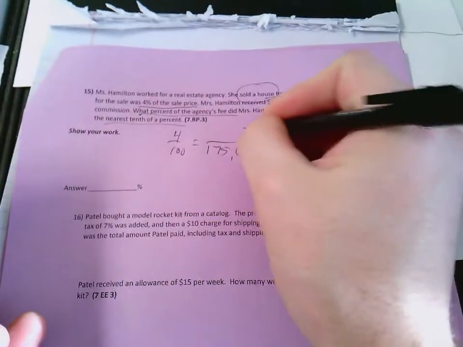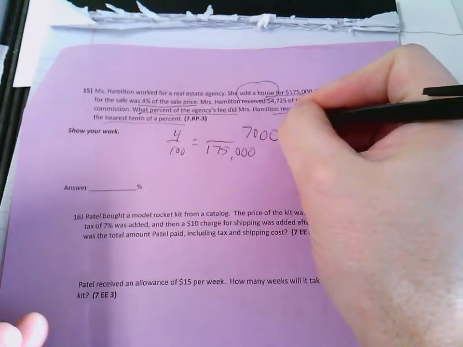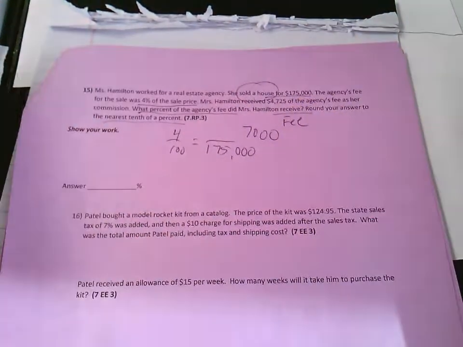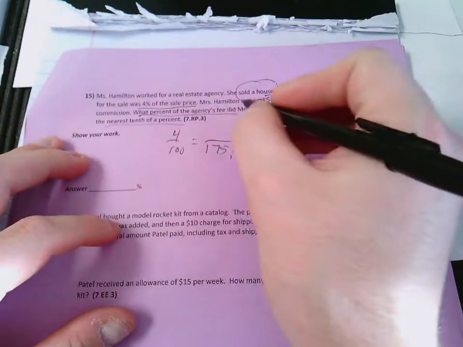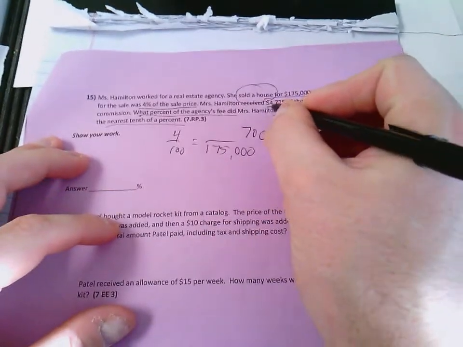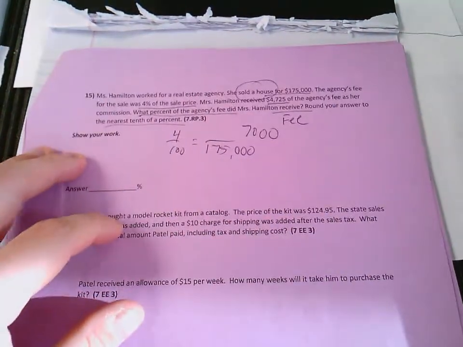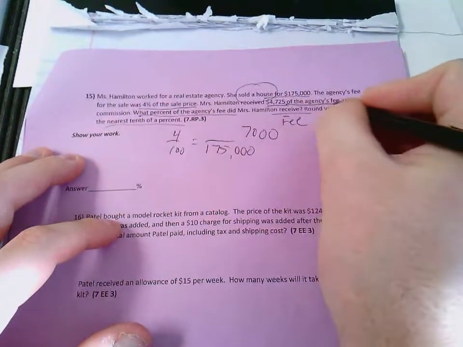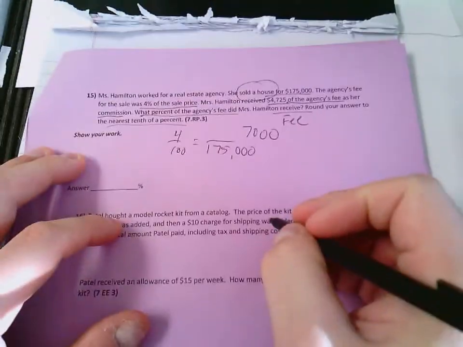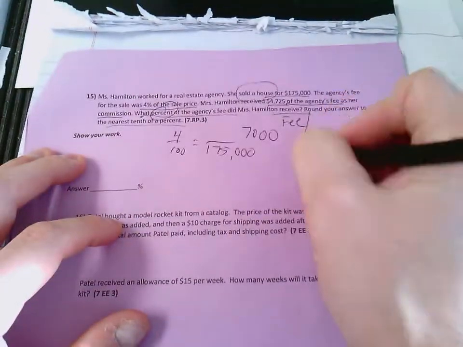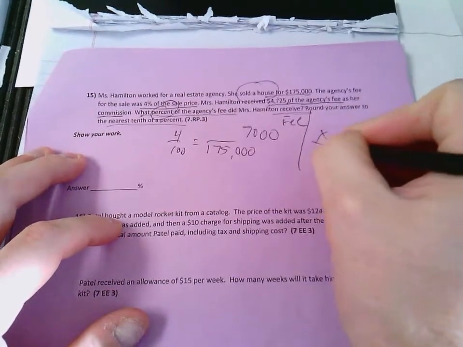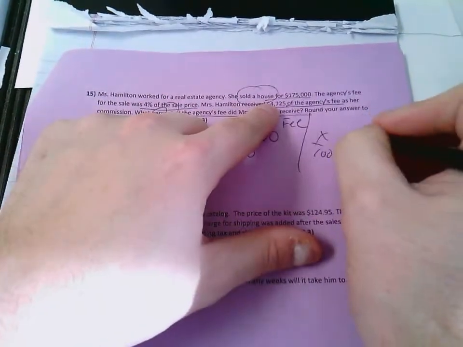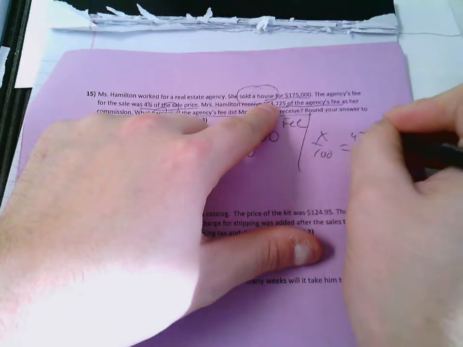This comes out to be $7,000. Now, this is the agency's fee. All right, so here's what makes this problem a little bit tougher. Mrs. Hamilton received $4,725 of the agency's fee as her commission. What percent? So we have to set up another one where we're trying to find the percent. Okay, and what she gets, 4,725, will go on top.